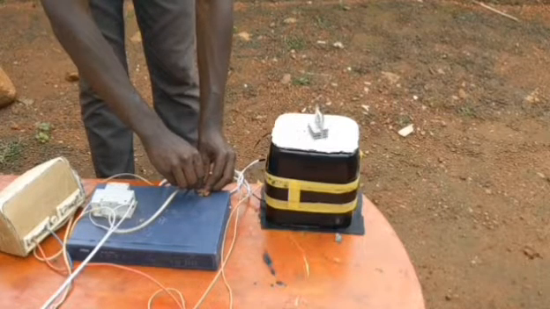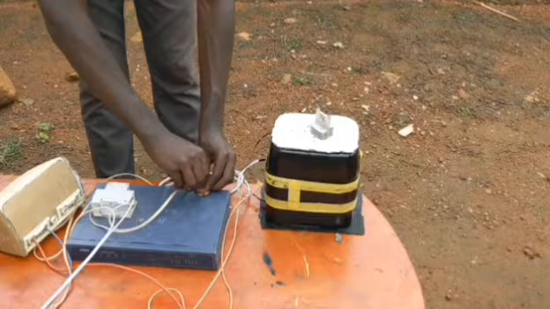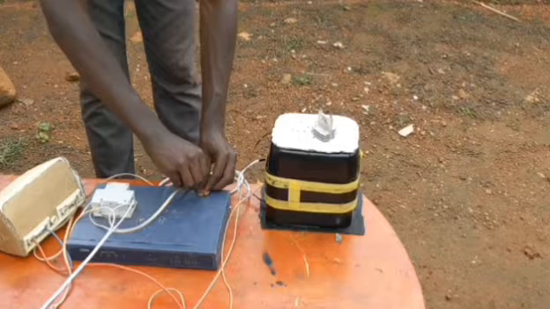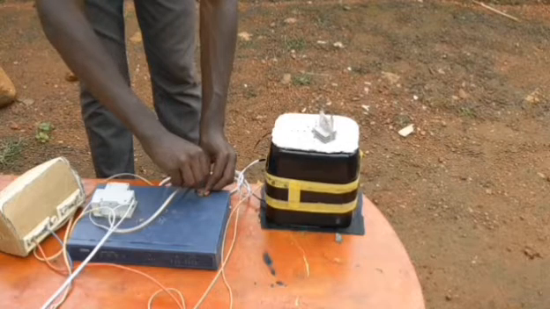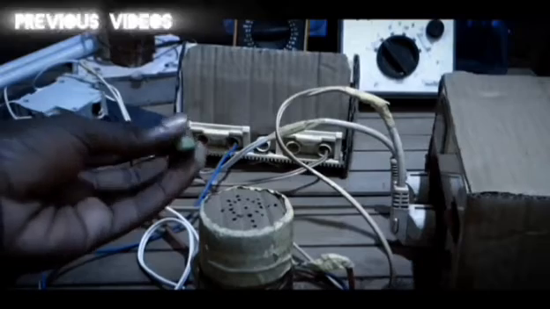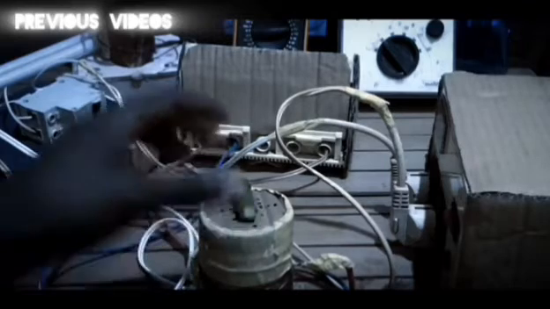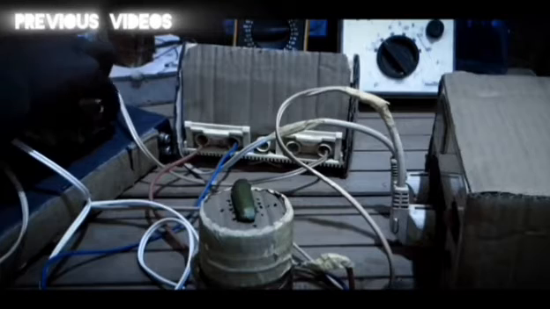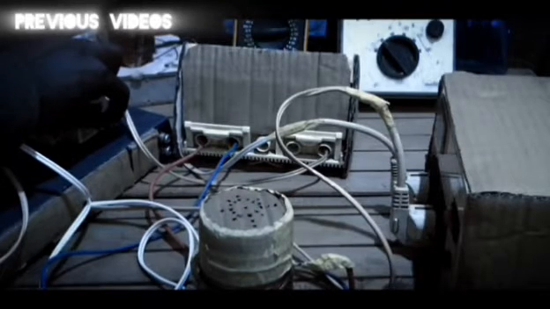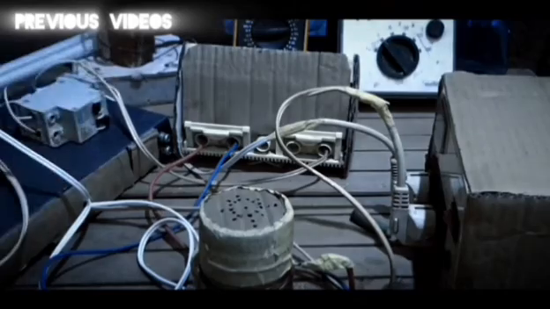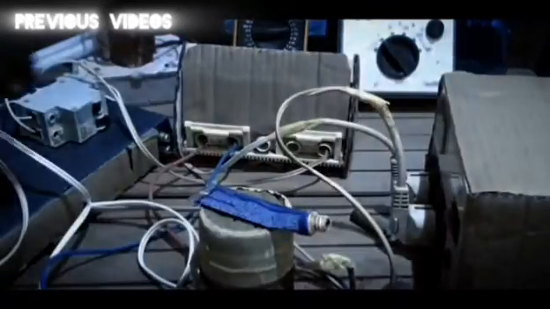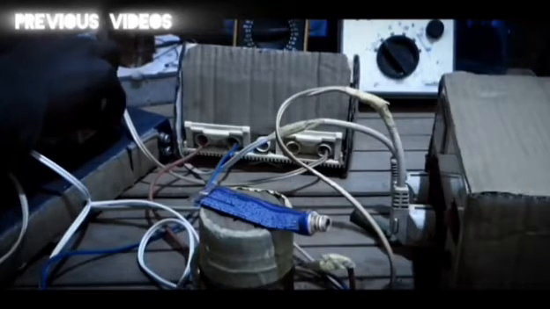I also added a volume control. In the latest videos, I was using a switch to turn on the ultrasonic sound. But right now, I turn on the ultrasonic sound and the electrostatic charges, and then I control the electromagnetic field resonating with the electrostatic charges by tuning the volume.